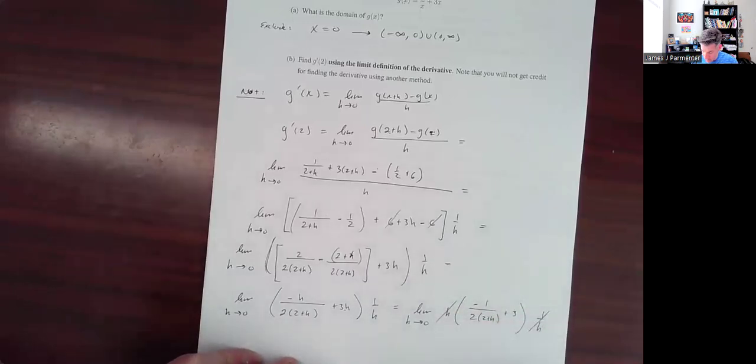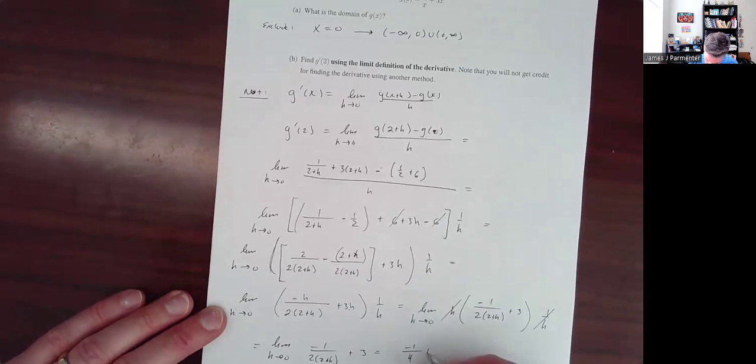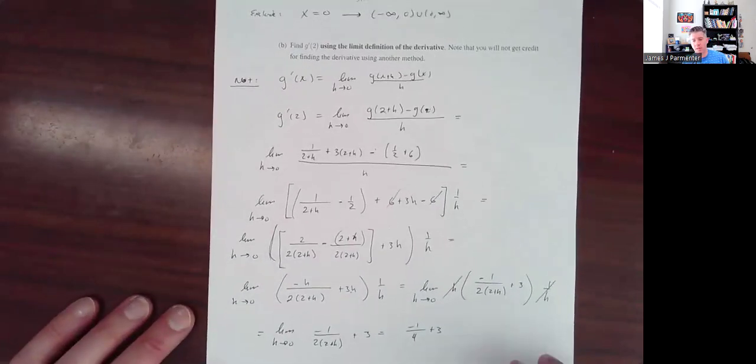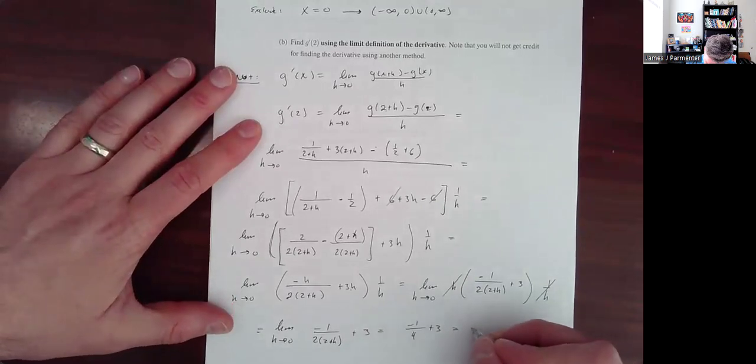Those cancel. And then you have the limit as h goes to 0 of negative 1 over 2 times 2 plus h plus 3, which is going to be negative 1 over 2 times 2. Oh sorry, I can't quite see that. So 3 minus 1/4, or if you prefer 2.75, or 11/4. Either way.